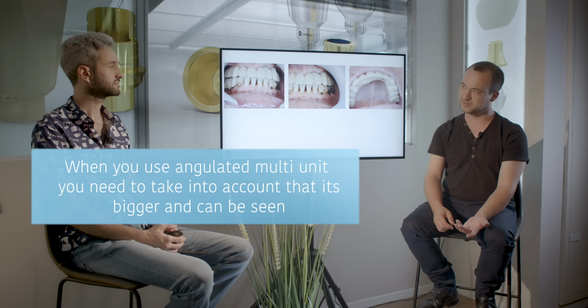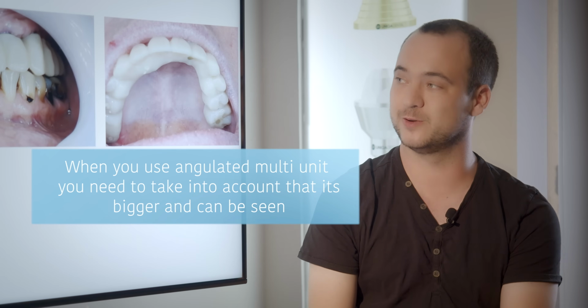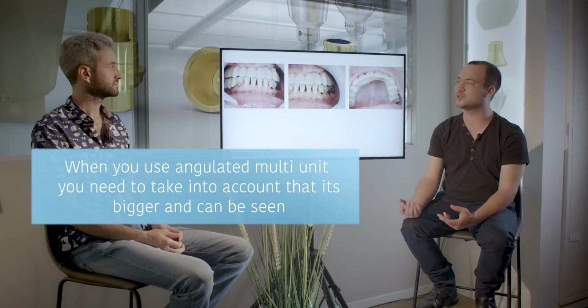You can see that you have, from the start, quite good occlusion. This is without touching anything. You see the teeth are exactly as we placed them. You can see the angulated multi-unit, like we said. We used an angulated multi-unit, but you still see a little bit of the metal. You have some compromise when you use angulated multi-units. On the one hand, you don't want to have the screw channel going out of your frontal teeth, and on the other hand, you don't want to have this.